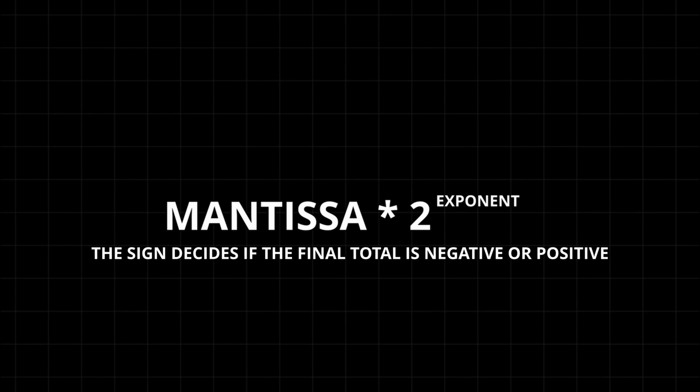The formula is the mantissa times 2 to the power of the exponent. Then our sign decides if it's negative or positive. If we took our previous examples and shoved them into our formula, it would be 1.6875 times 2 to the power of 53. Now, this is a really big number, so I didn't expect you to try to answer it.